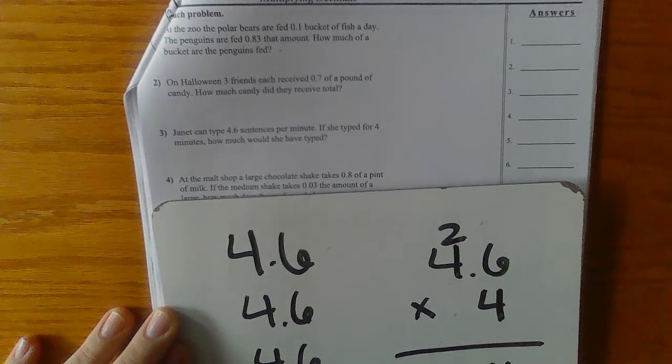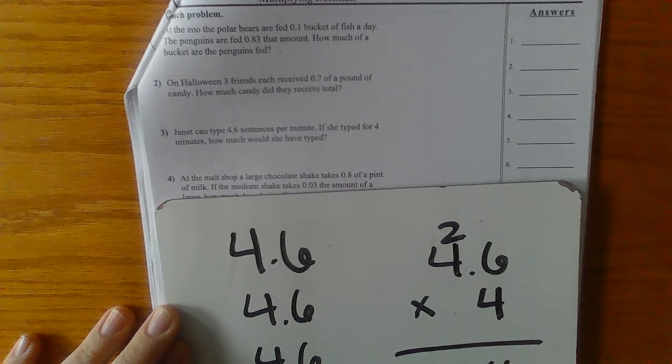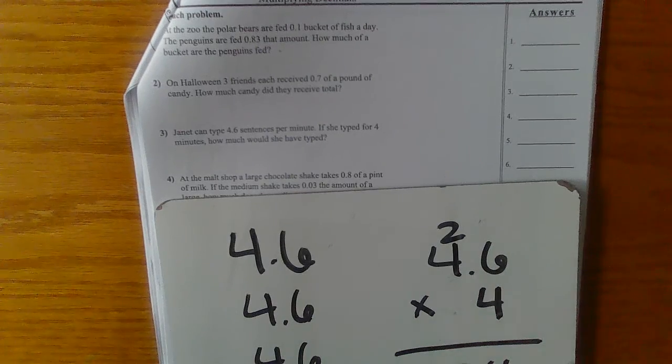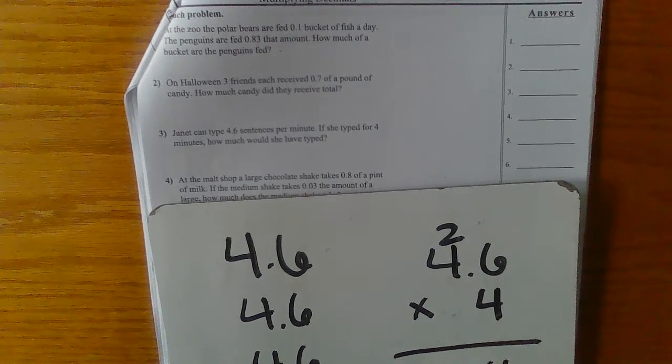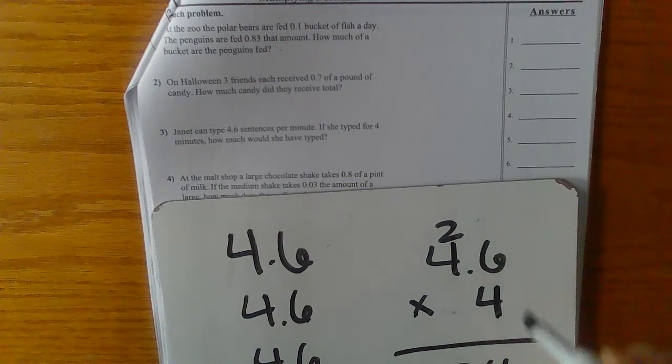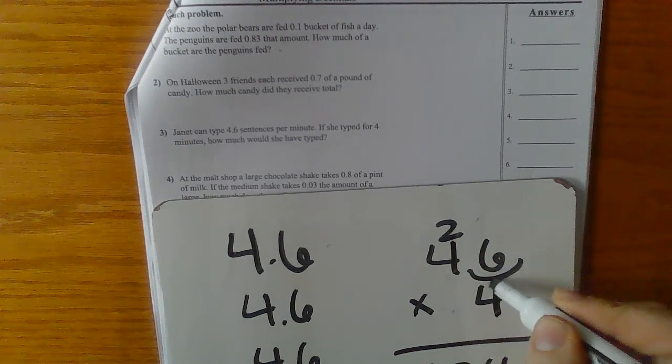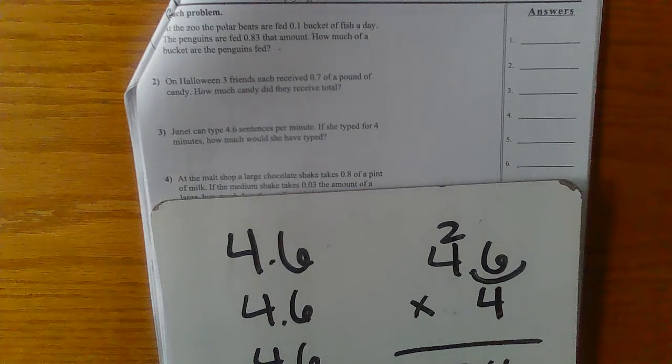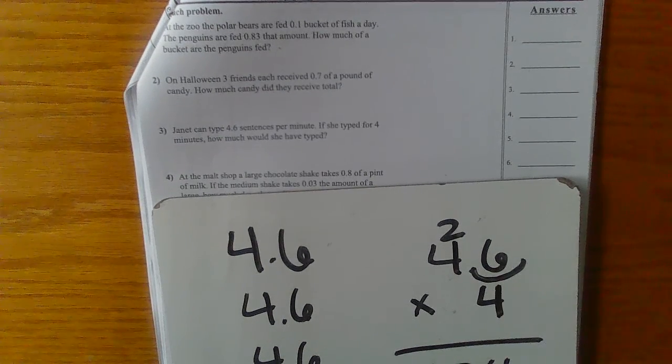Now, I know I don't have 184 sentences because 4 times 4 is 16, and even if I rounded that up, 5 times 4 is 20. So my answer is going to make sense with it being 18. And I can check by saying, oh, look, there's 1 decimal, 1 decimal. So 18 4/10 sentences is how much she typed.